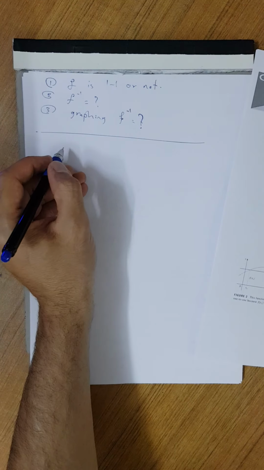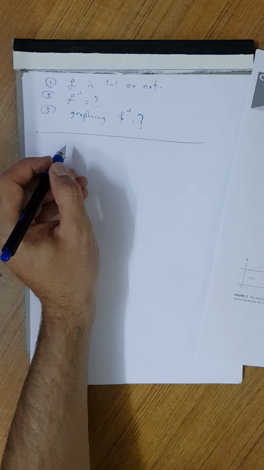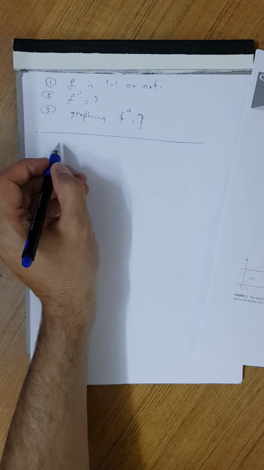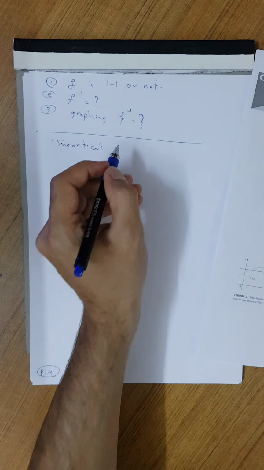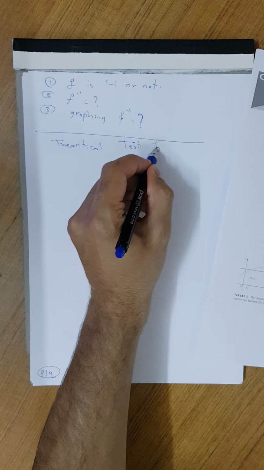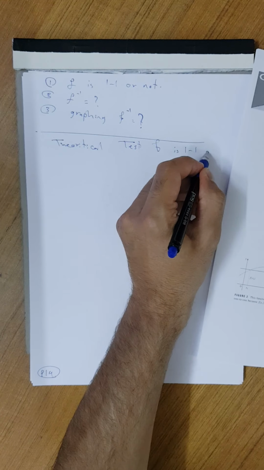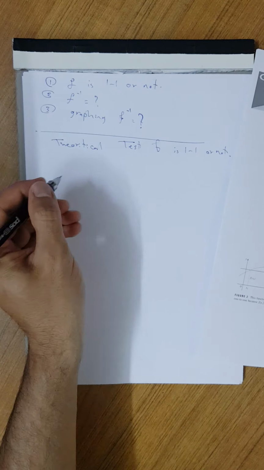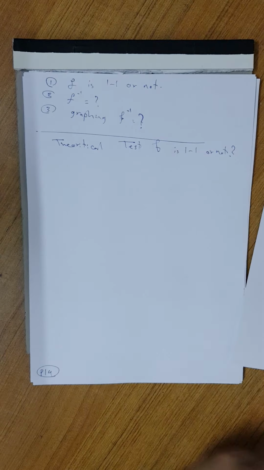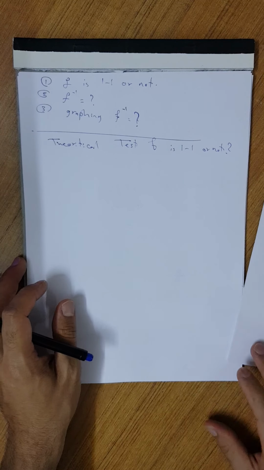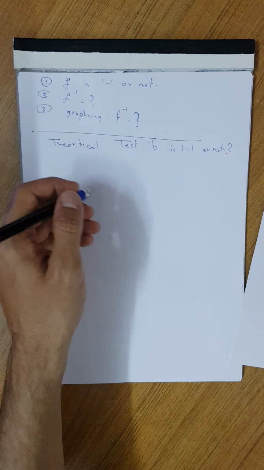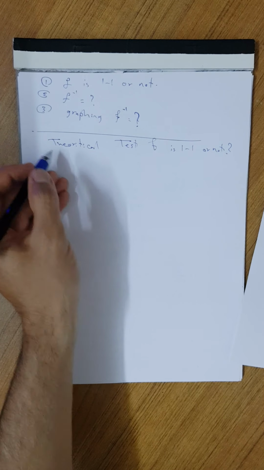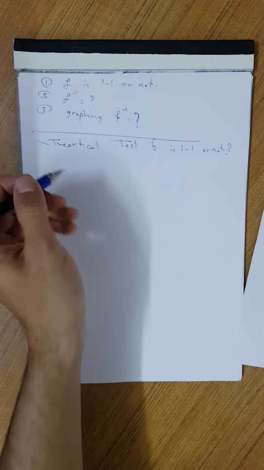The definition says, if you want to test theoretically whether a function is one-to-one or not, which is not easy for you really because you are not in the mathematics department, so you can leave this one. I will just give you the definition in detail, otherwise I won't ask you about the theoretical method.